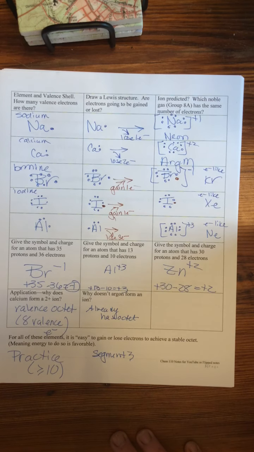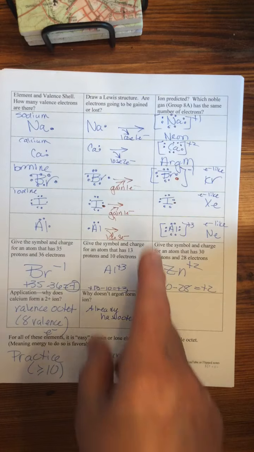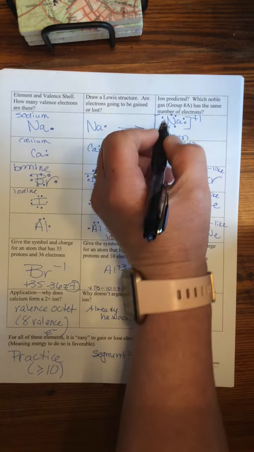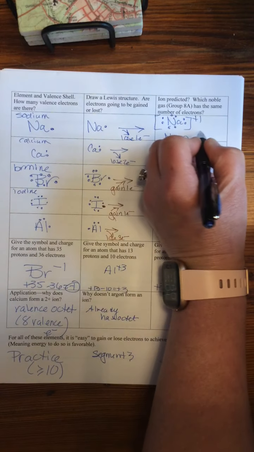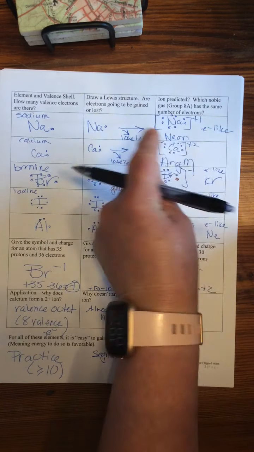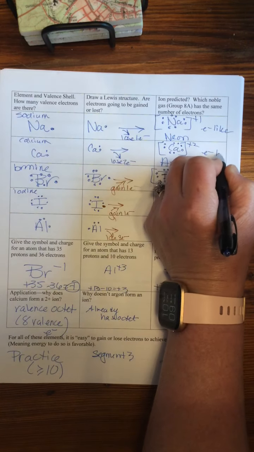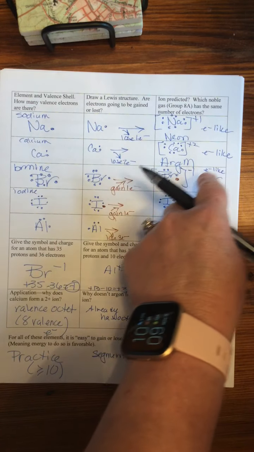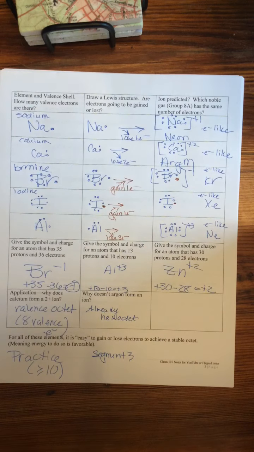In the last segment, you were to complete the rest of the exercises on the page, so check your work, okay? And remember that these are not the same. These have electrons like neon, an electron configuration like argon, electron configurations like krypton, and so forth, okay?